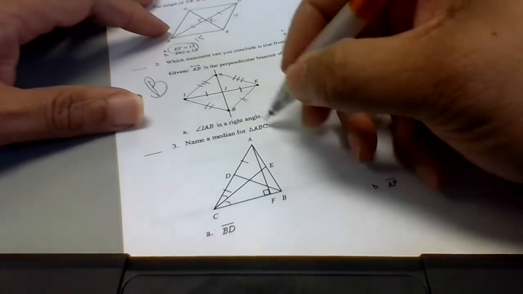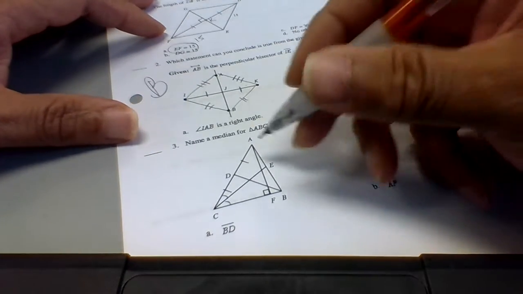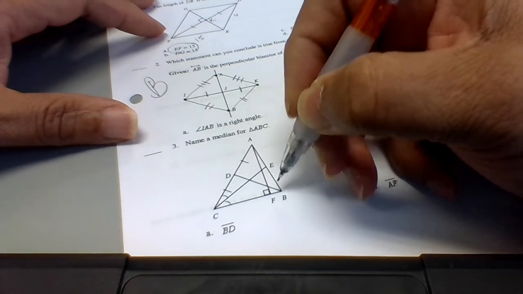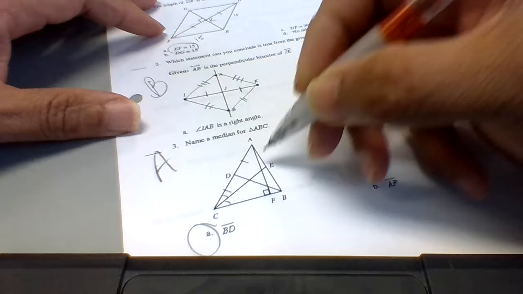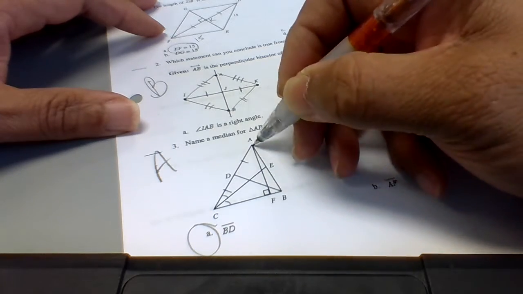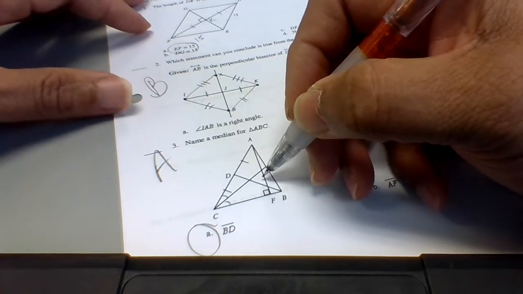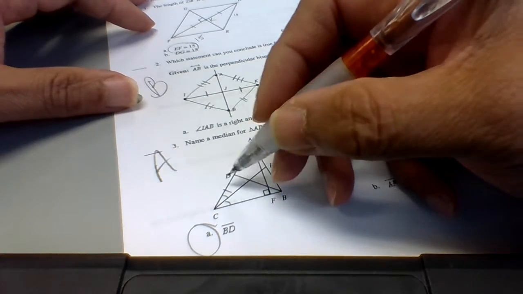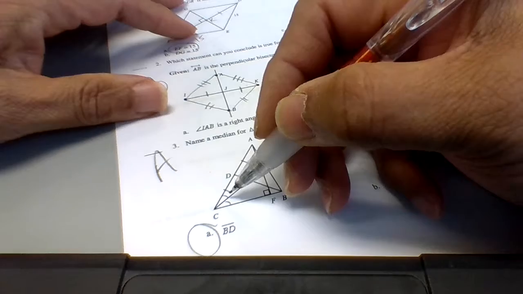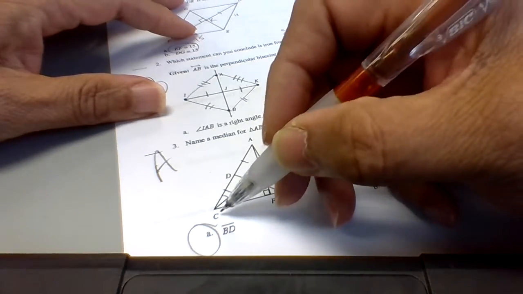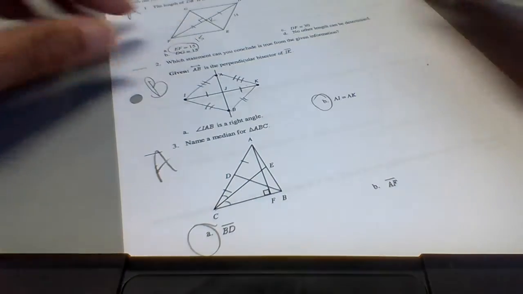Name the median for ABC. ABC, the median is going to be BD. AF is an altitude, and the angle bisector here is CE.